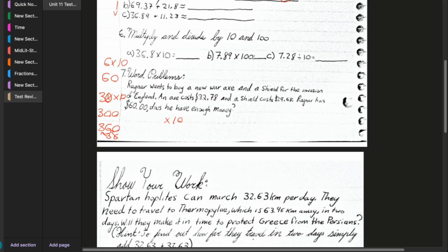Now, the easy way to remember what you have to do, right, is that if you're multiplying, you are moving the decimal to the right, right? You're moving the decimal, and the way you know how many times is by the amount of zeros. So in this case, you're moving the decimal one place to the right, and it gives you 368. In this case here, you're moving 2 places to the right, so it hops like so, giving you 789.